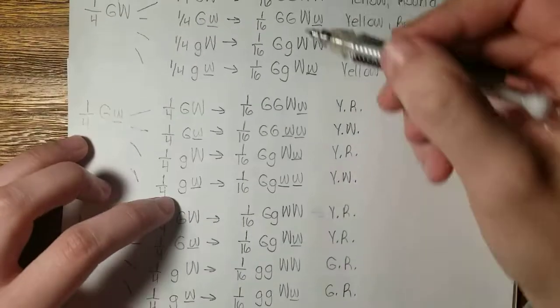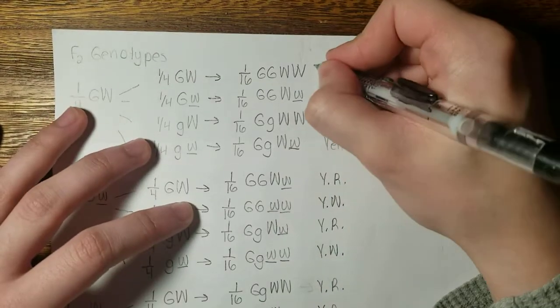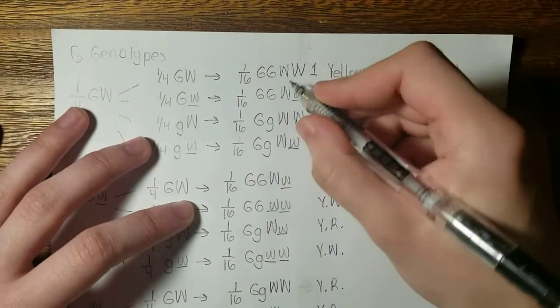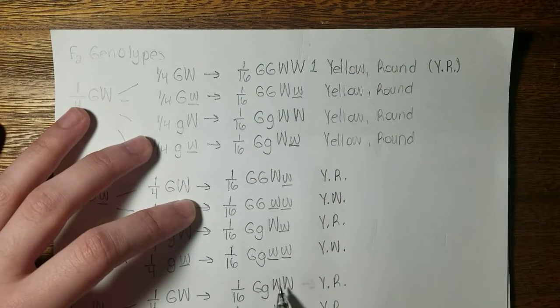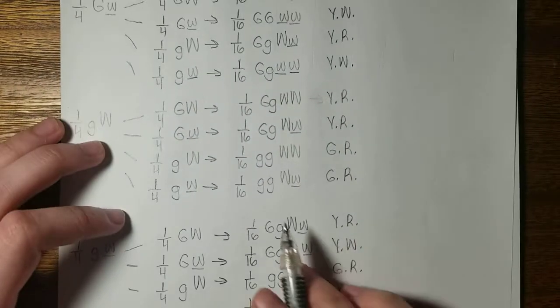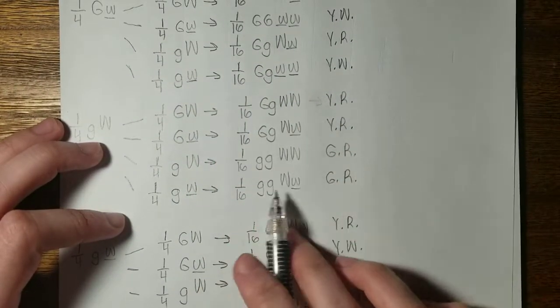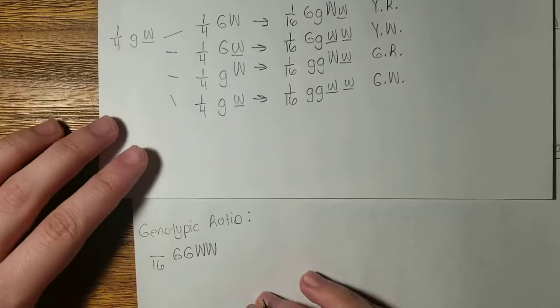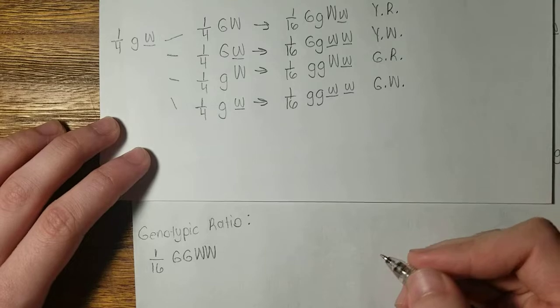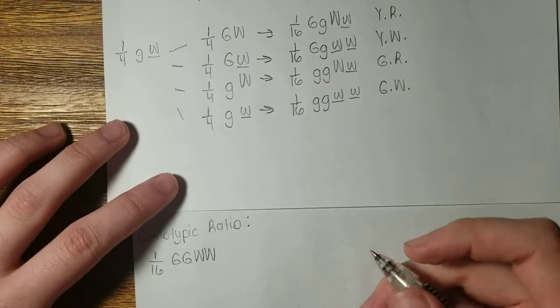So looking through, we know we have one right here. So therefore we only have 1/16 big G, big W, big W.